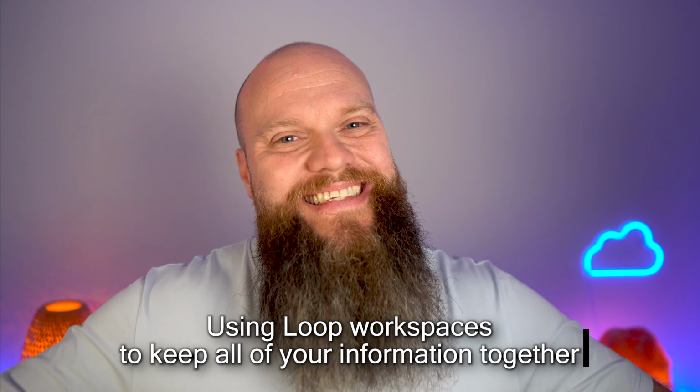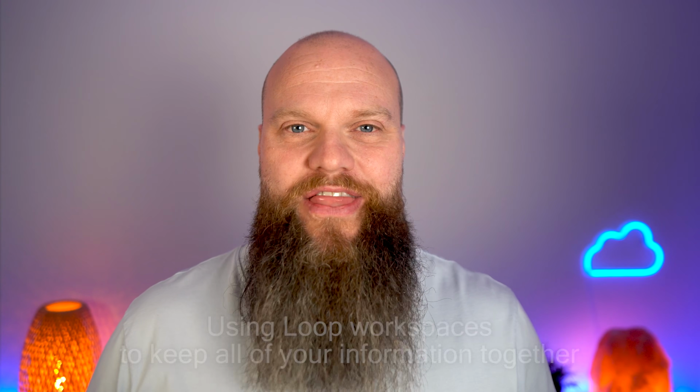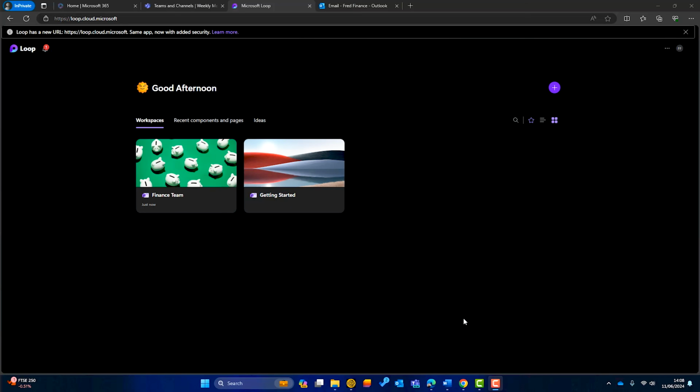Now, finally, I just want to give you an extra tip. And this is all about using Loop Workspaces to keep all of your information together. Let me jump in and show you. Now, here's an extra tip. All these Loop components go back, well, to Loop itself. So I'm logged into Loop here. It's loop.cloud.microsoft.com. So I've got a workspace called Finance Team.